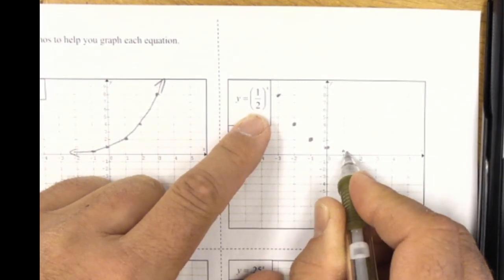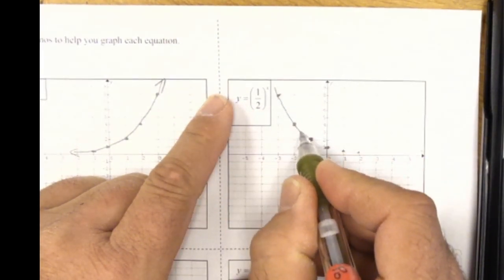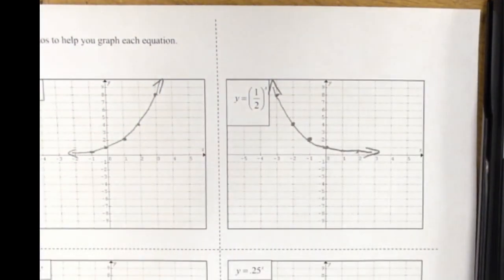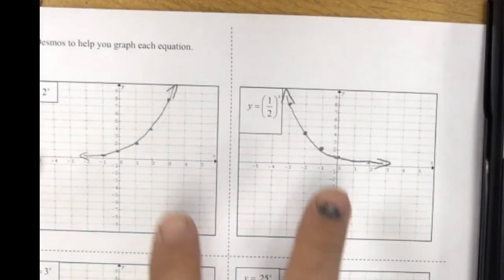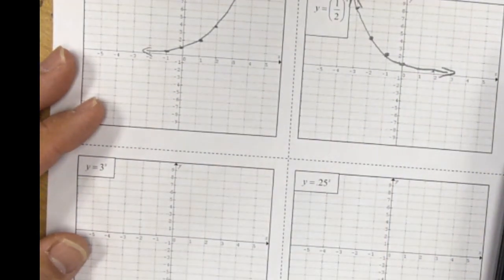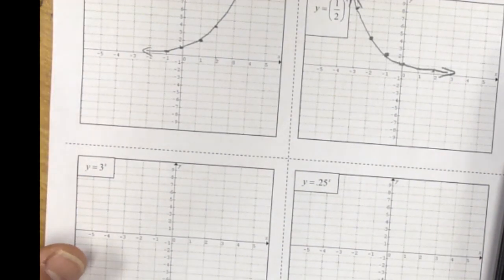And then it's a half. Then it goes like this, okay? So now I have these two graphs. You're going to graph the rest of them. Okay, you have to graph them accurately and double check it. If you have one wrong, it's going to affect everything that you're looking at.